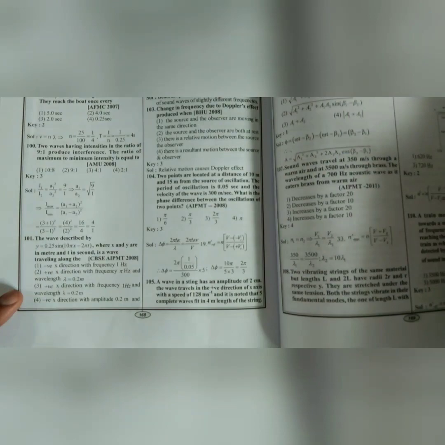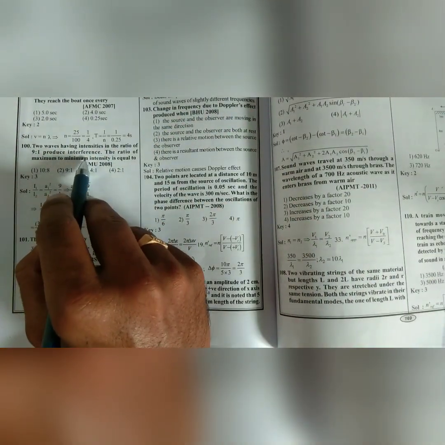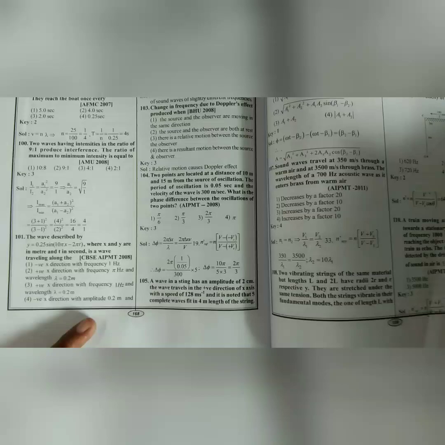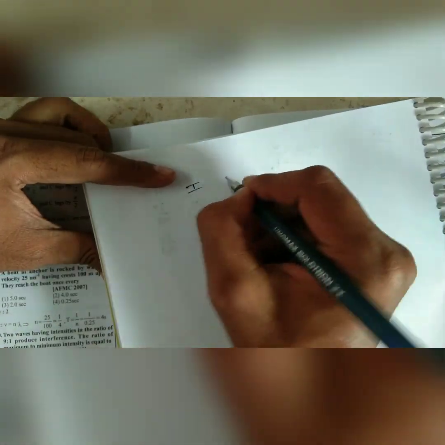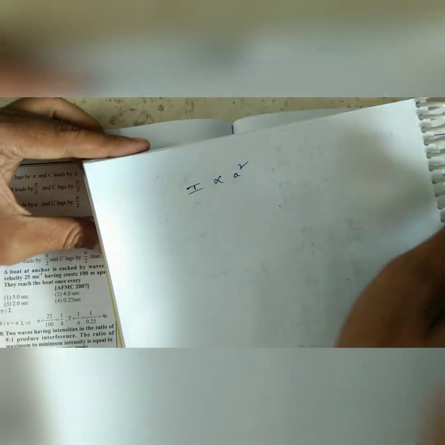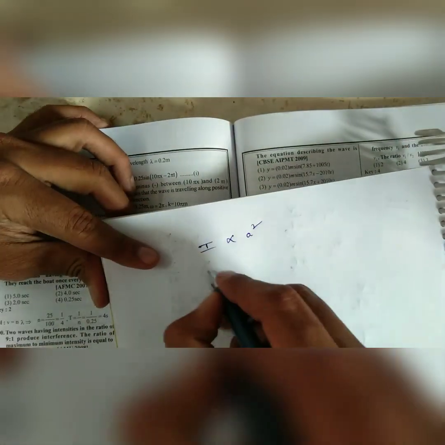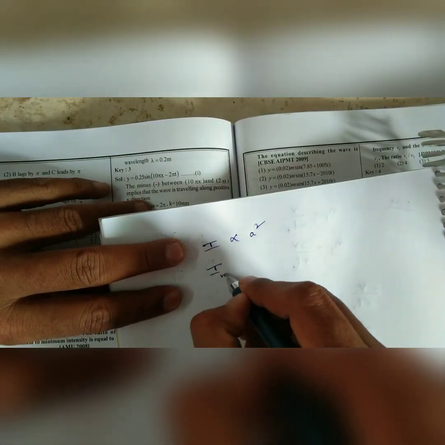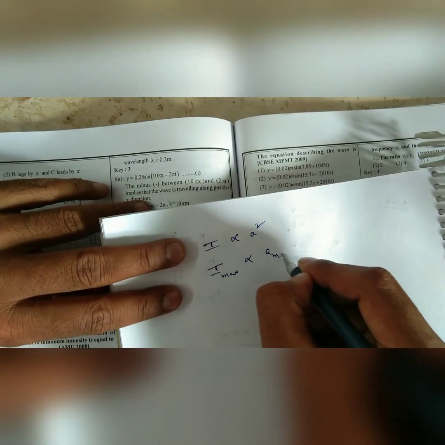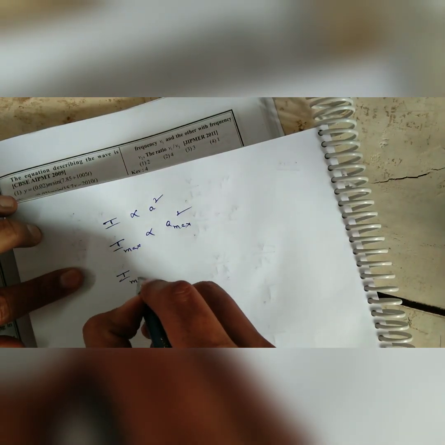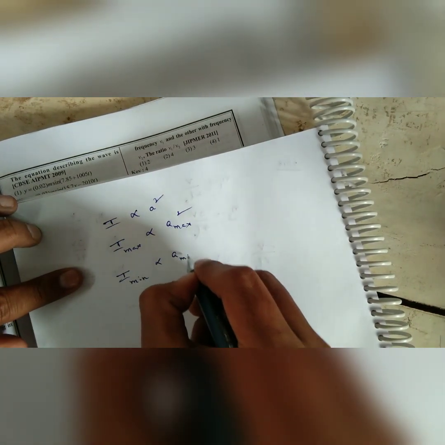See, two waves having intensities in the ratio of 9:1 produce interference. The ratio of the maximum to minimum intensity. This is also one of the important models. Okay, so for that, at first I will give the data related to the maximum and minimum intensity. I is proportional to A square. Intensity is directly proportional to the square of the amplitude. I max is proportional to A max square, I min is proportional to A min square.